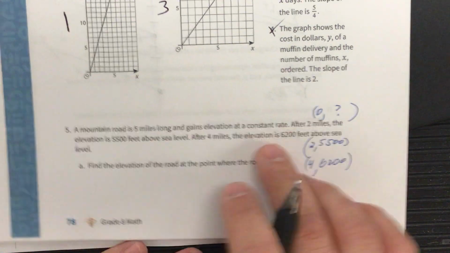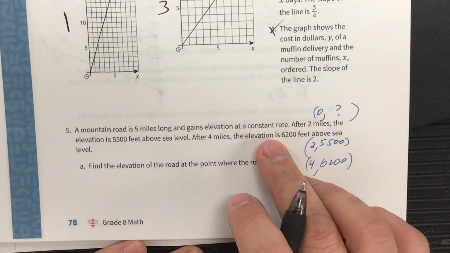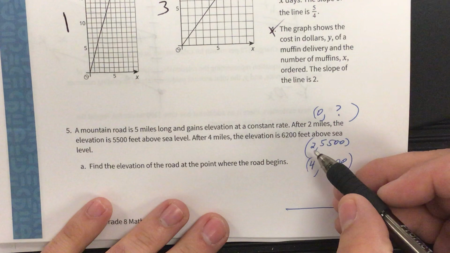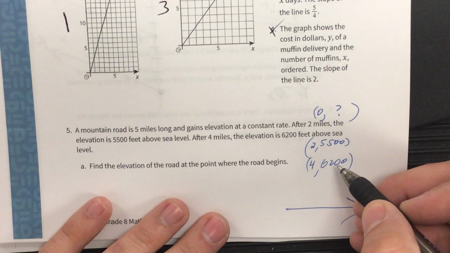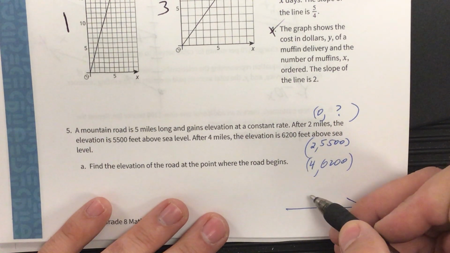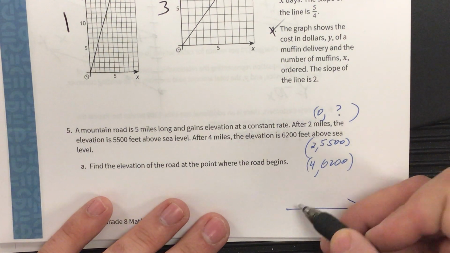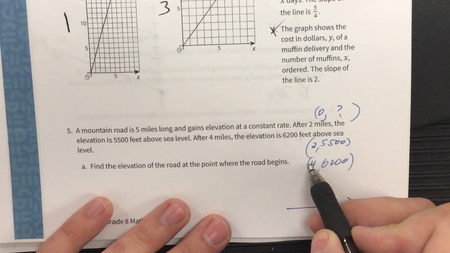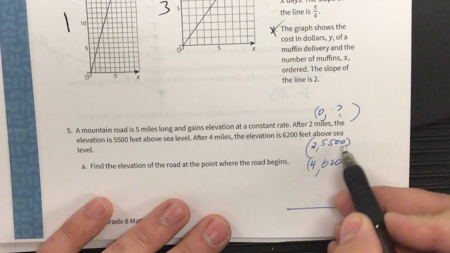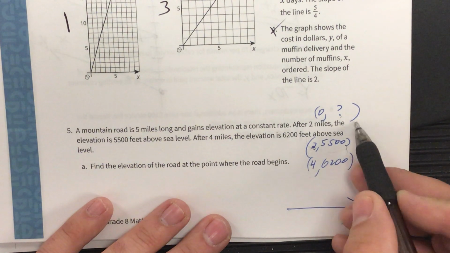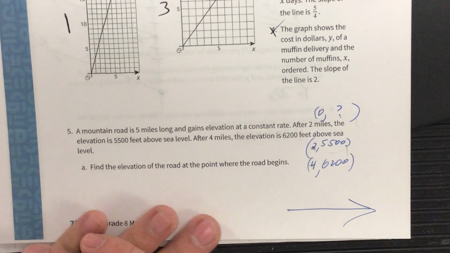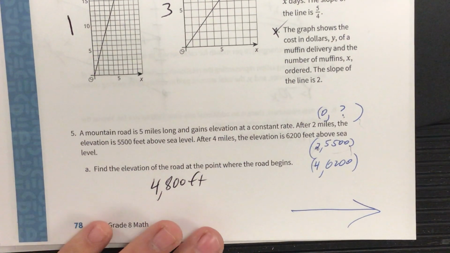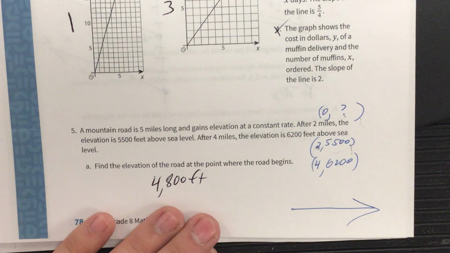All right, so it's gaining at a constant rate. So that means it's a gradual incline, it's linear. All right, so to go from mile 2 to 4, how much did it go up? 700, so another 2 miles to go up another 700, because it's constant, right? So we want to know what it was at the beginning. So 4 to 2 was subtract 700. 2 to 0 would be subtract 700. What's the elevation? 4,800 feet above sea level. And again, it's constant, that's why we can add or subtract there.